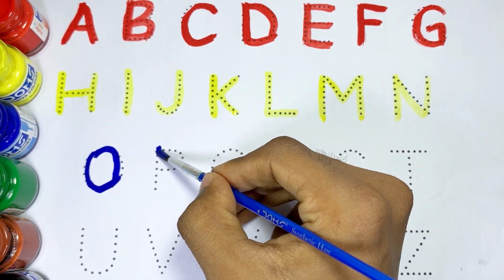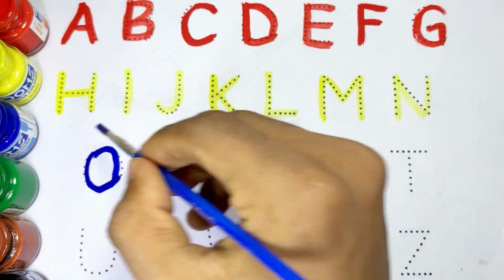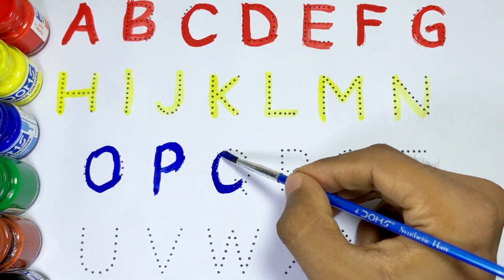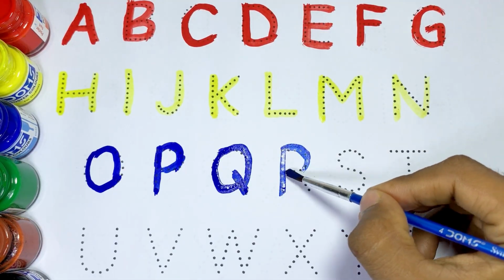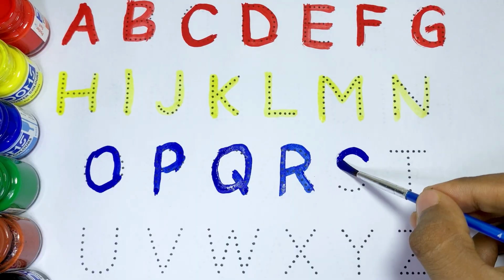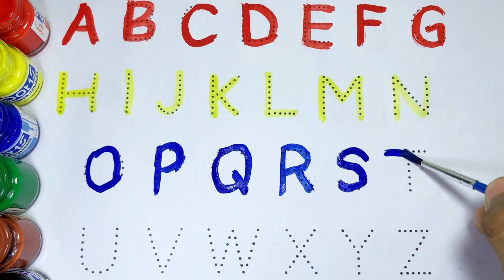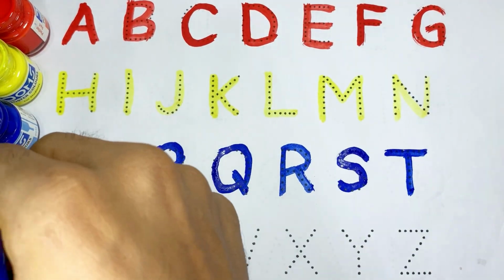O for octopus. P for parrot. Q for queen. R for rose. S for sun. T for teacher. It's now you draw U and use green color.